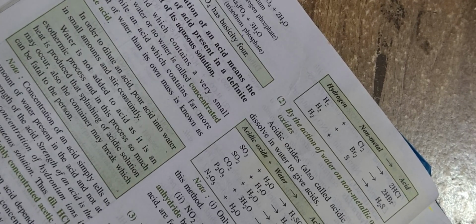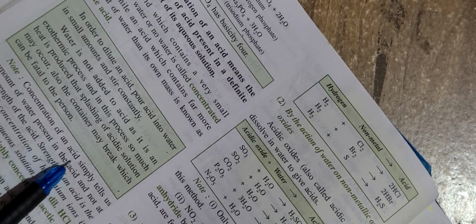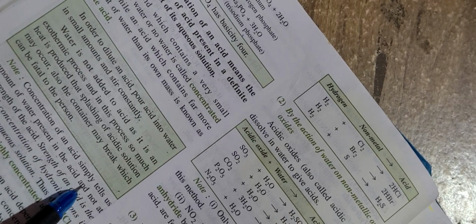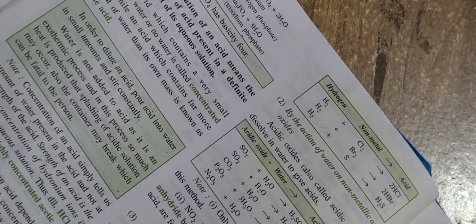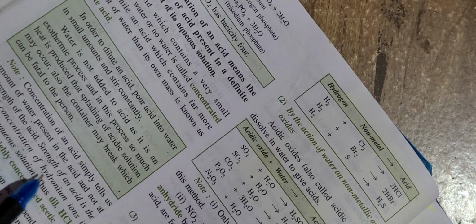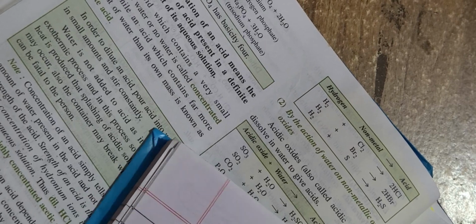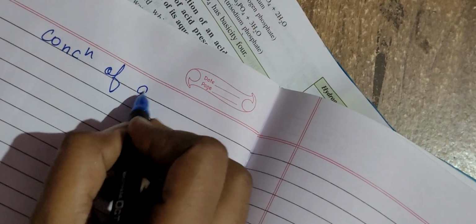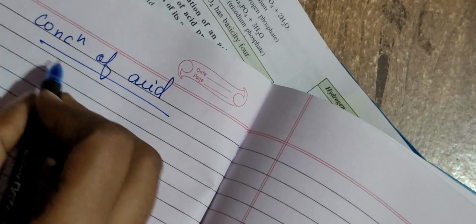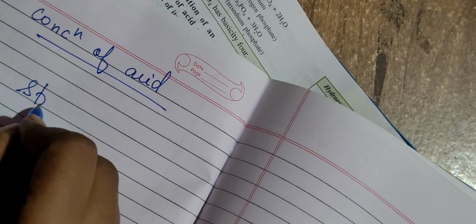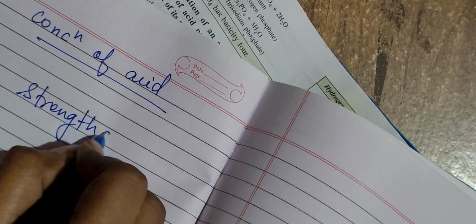Now the next part of it. What is the meaning of concentration of an acid? It means the amount of water present in the acid. Okay, and strength of an acid means the measure of concentration of the H plus ion or the hydronium ion produced in an aqueous solution. What they basically want to say is that concentration of an acid is different and strength of an acid, both of the terms are different.